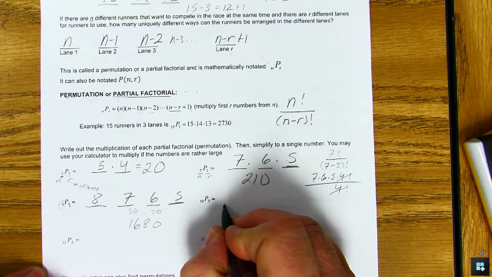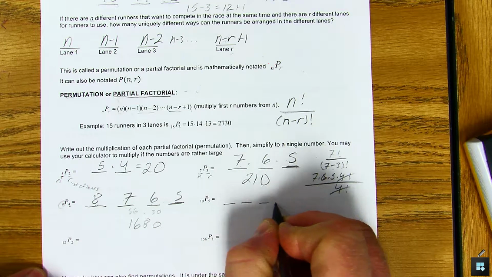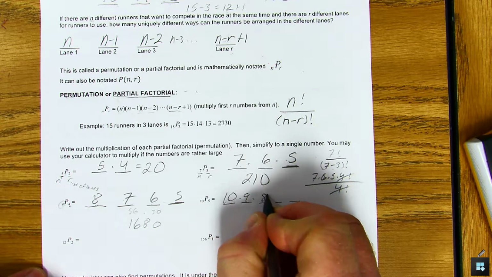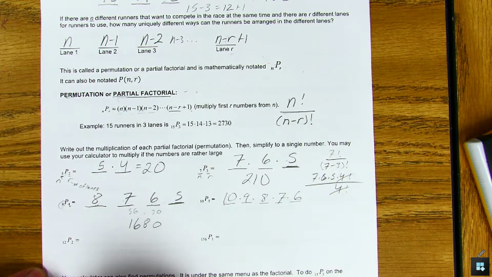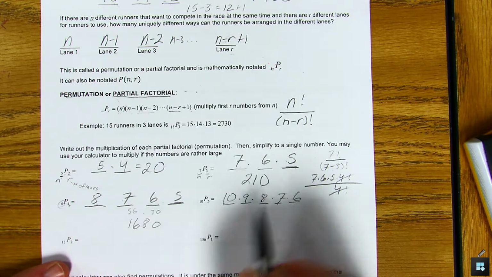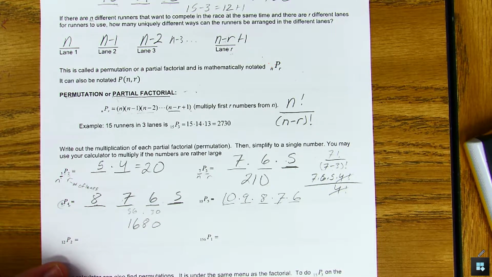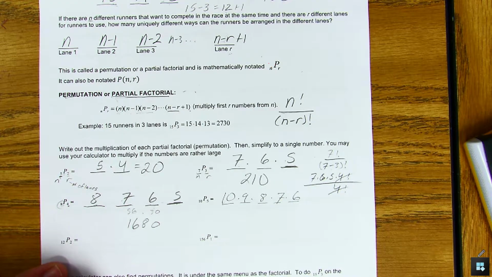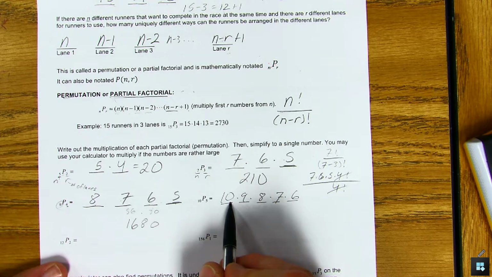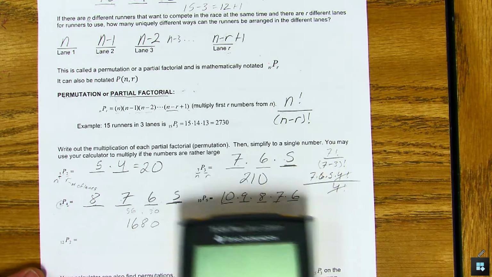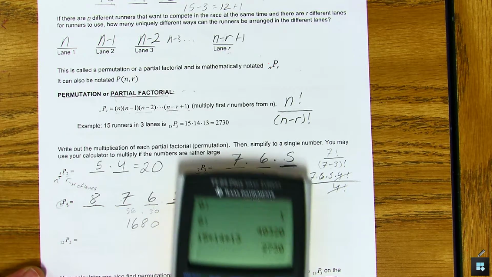What if I have 10P5? So I have 5 slots: 1, 2, 3, 4, 5. 10, 9, 8, 7, 6. Well, we do know that 8 times 7 times 6 times 5 was the 1680. We don't have the 5 here, but 10 is 5 times 2. We could do some crazy stuff, but honestly, at this point I'd probably turn to my calculator because they can get pretty big.